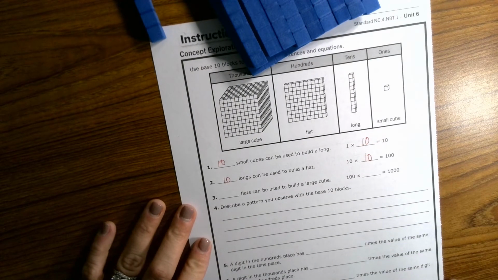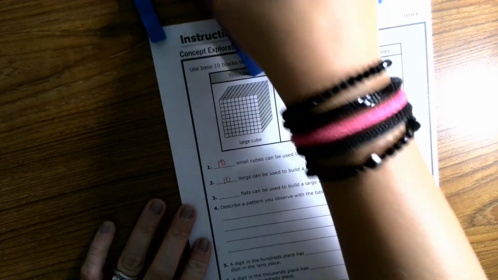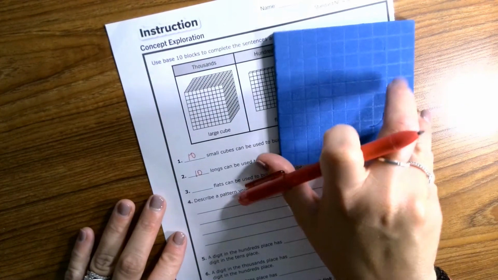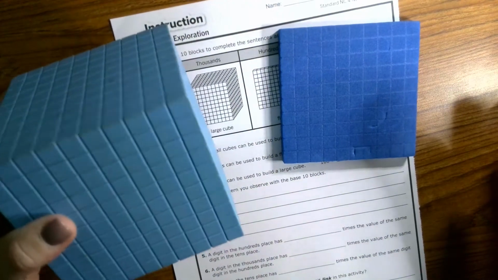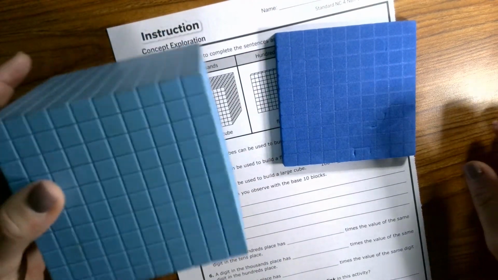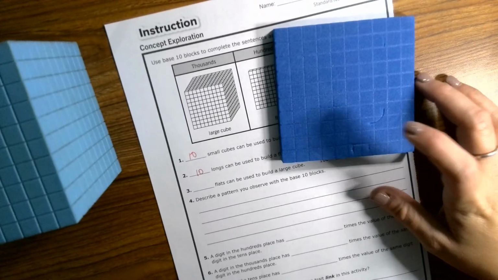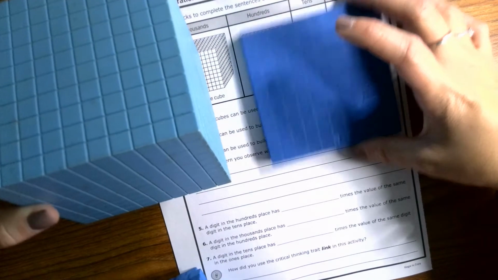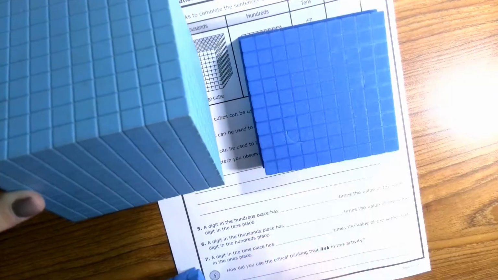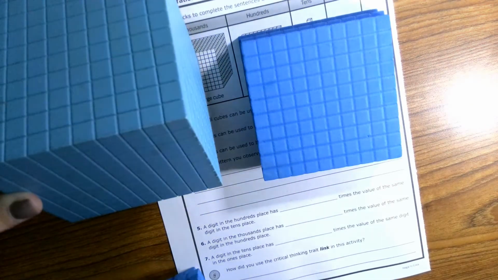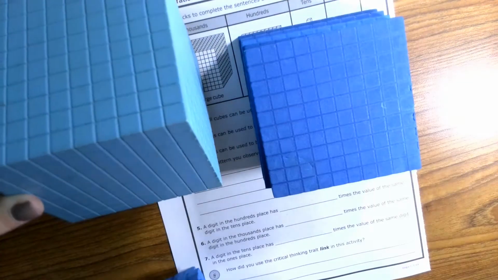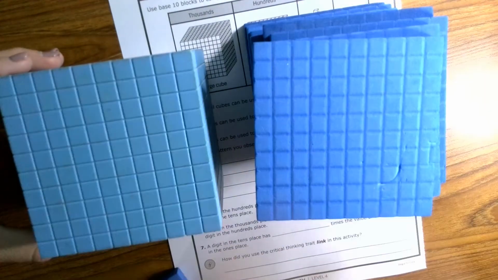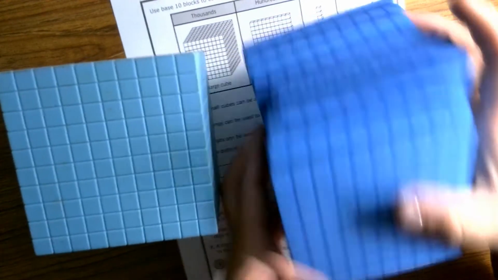Number 3, how many flats can be used to build a large cube? How many of these flats would you need to build a large cube? There's 1 flat, 2 flats, 3, 4, up to 10.